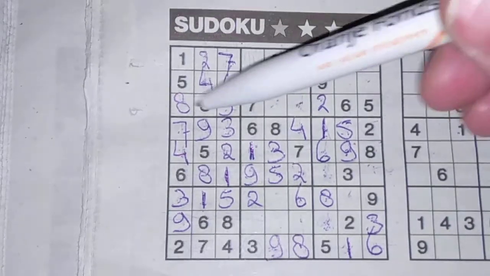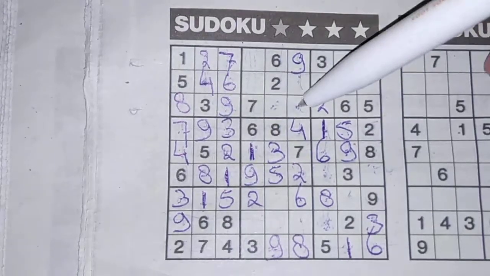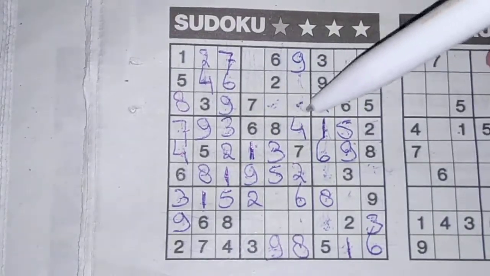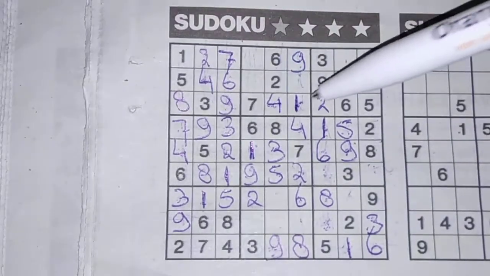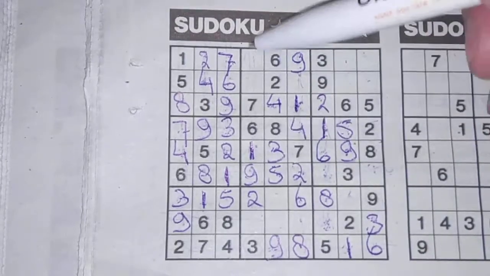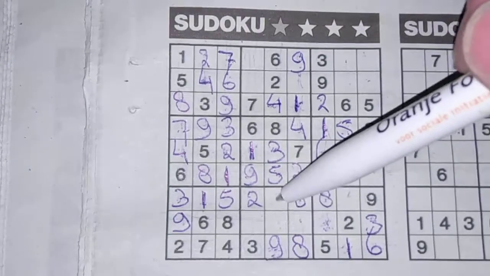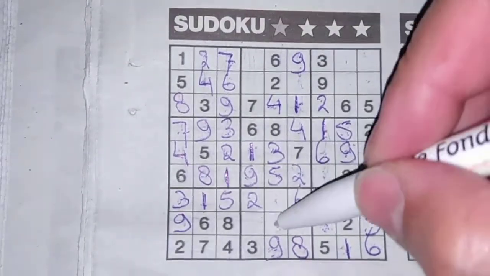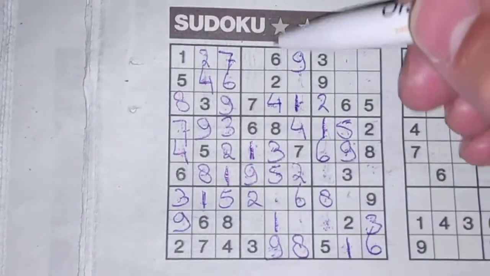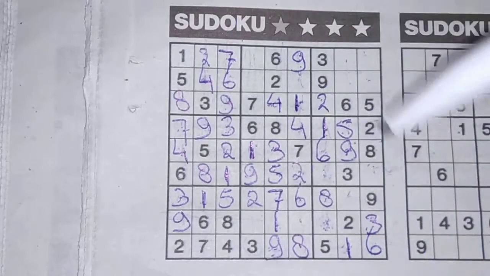2 boxes left in the third row for the numbers 1 and 4. We have a 4 here, no 4 there. 4 should be here, and the 1 goes there. 1 in the third, 1 in this column, 1 in that column. So in the column between the middle column, the only 2 places for the 1 should be here or here. But I see here 1, no 1 there. 1 should be here. 1 box left in this column, the middle column for the number 7.